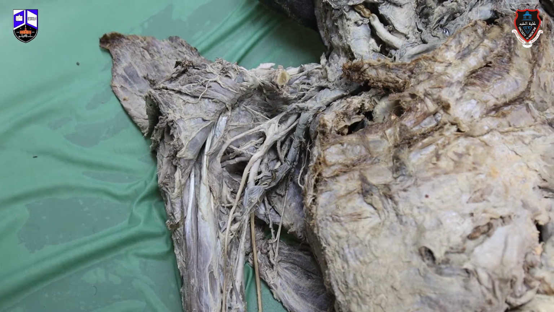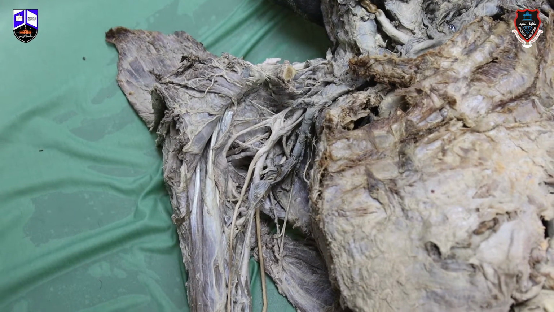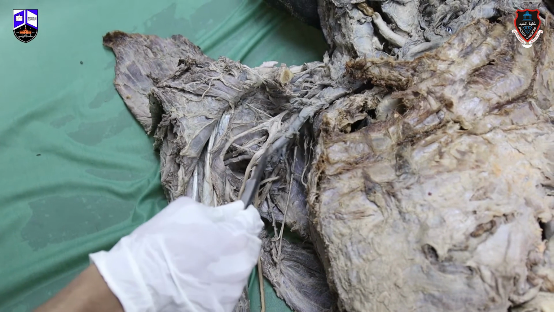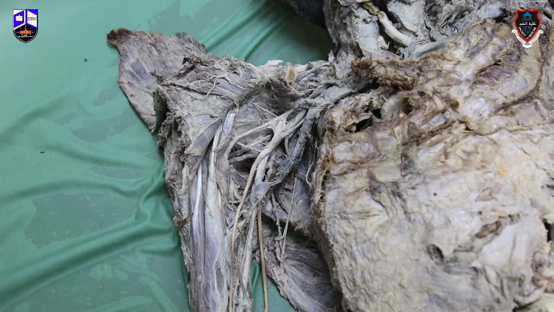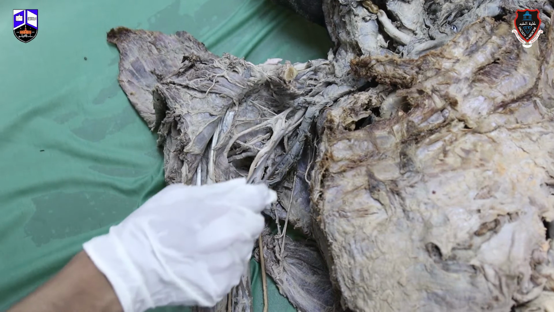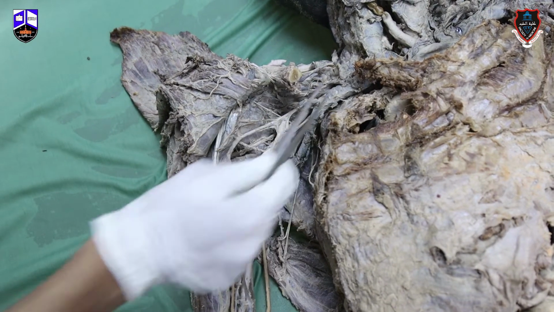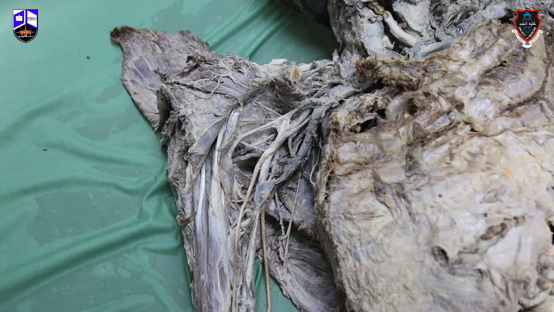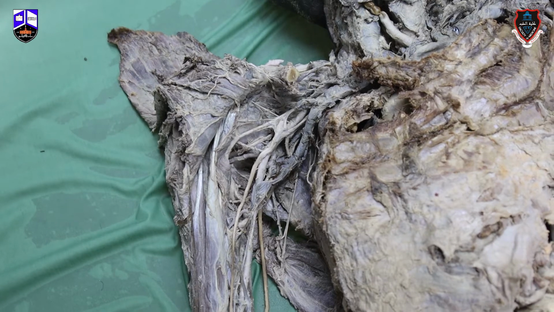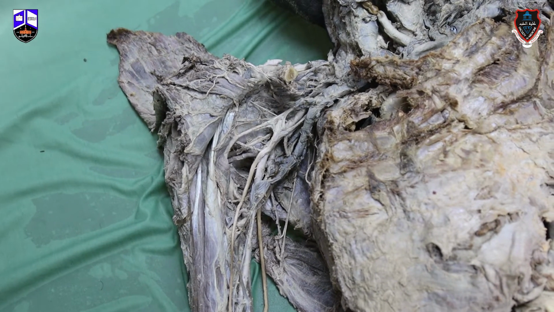Also it has got tributaries resembling the branches of the axillary artery draining into the axillary vein. The axillary vein enters the root of the neck anterior to a muscle called scalenus anterior. That's all for the axillary artery and the axillary vein.